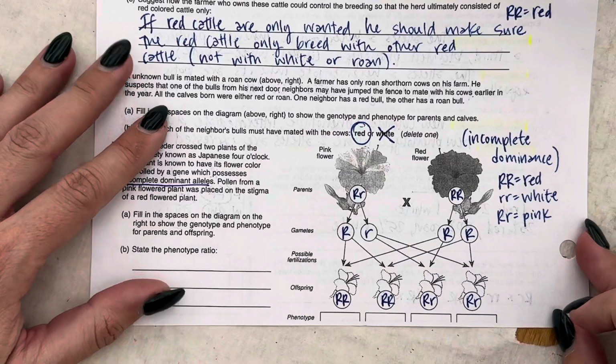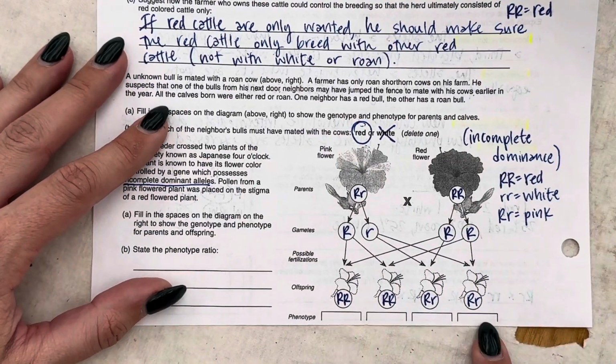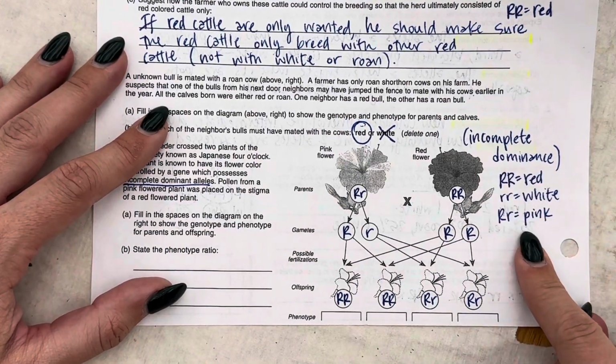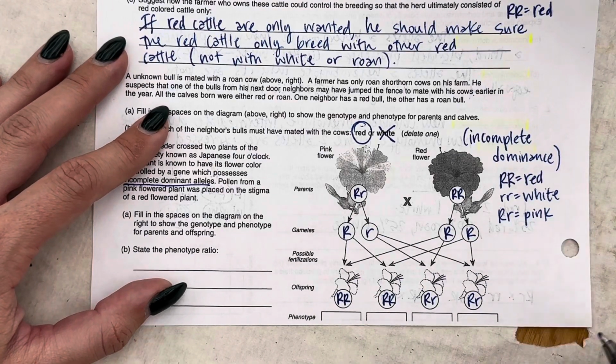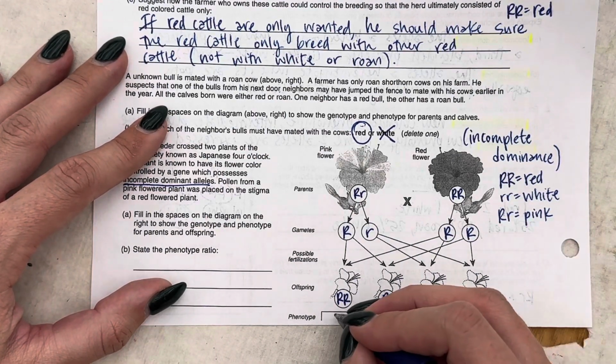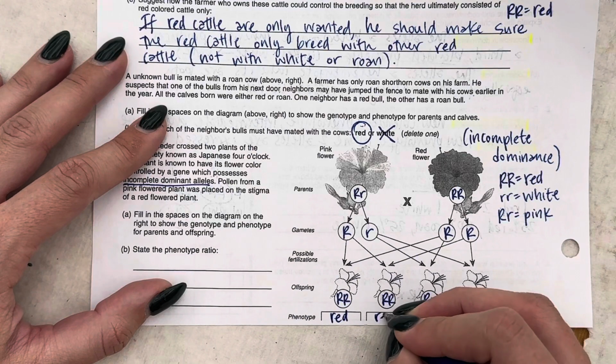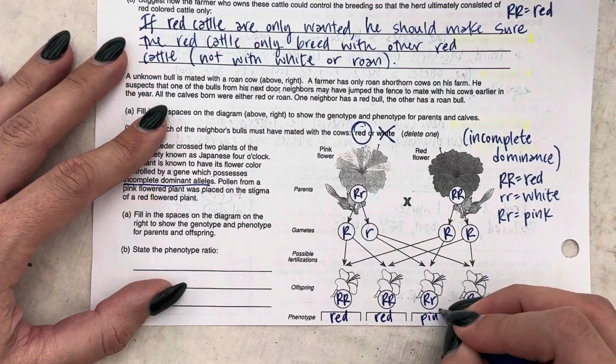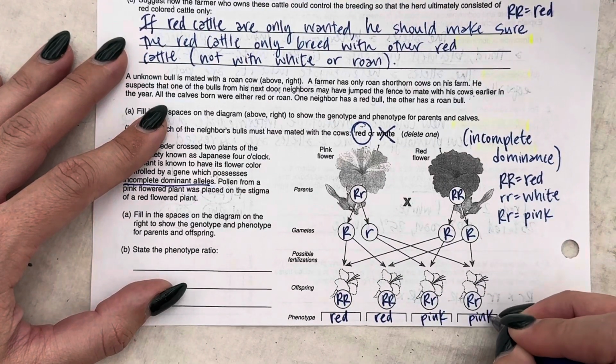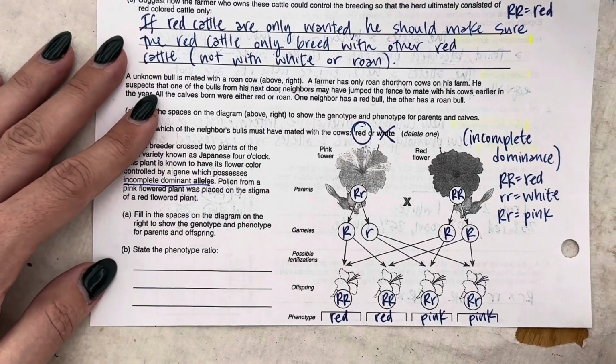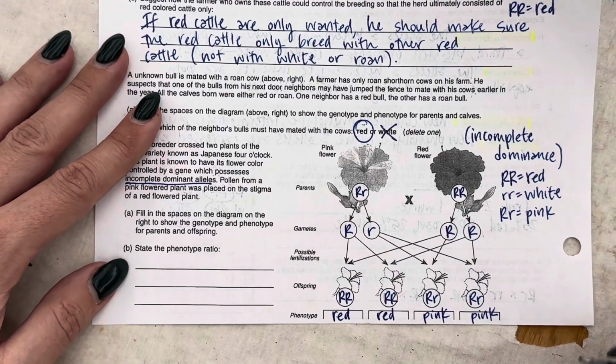Go ahead and take a moment to phenotype what each of these would be using our key here.